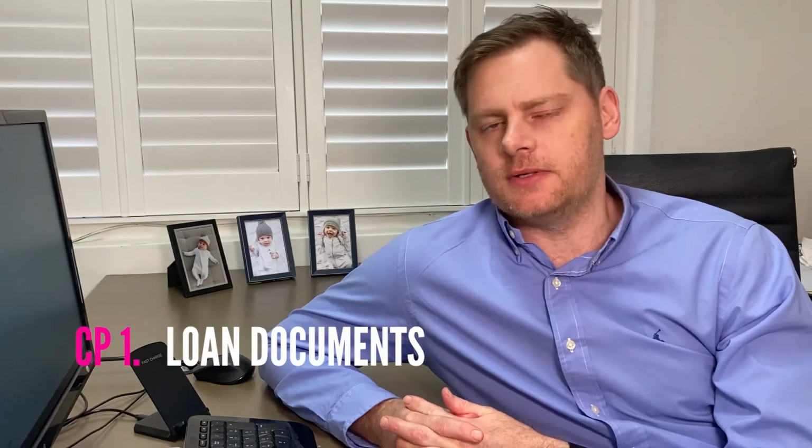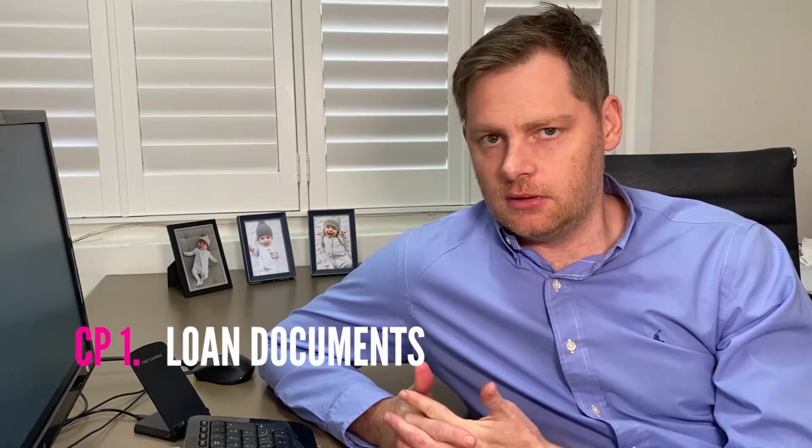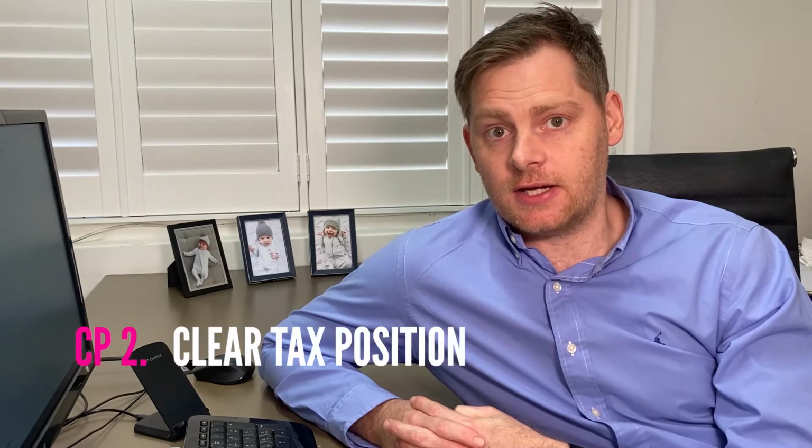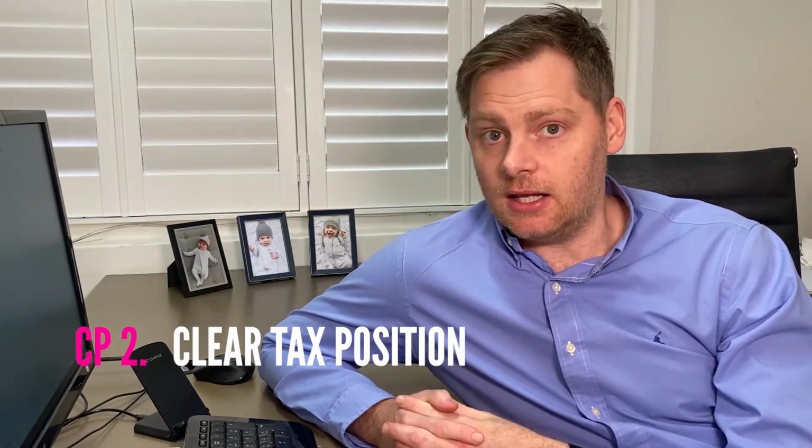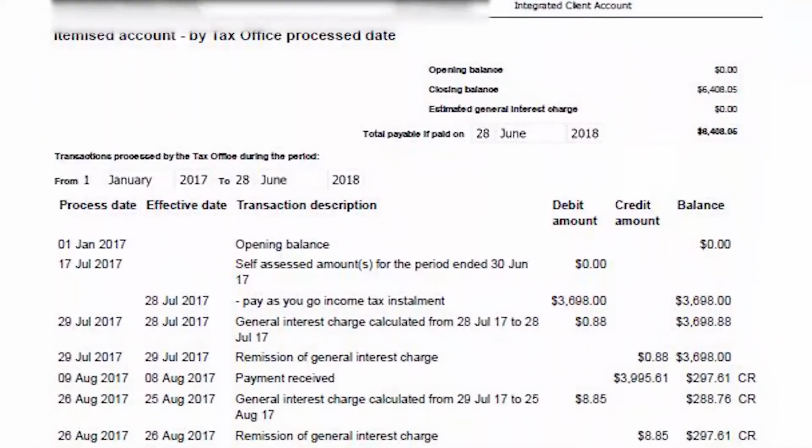The lender will want you to sign their loan documents, such as the facility agreement, mortgages, guarantees, and any other ancillary loan documents. The lender will want to see that you have a clear tax position across your income tax, GST, and payroll tax, depending on your circumstances. They verify this by requesting copies of your ATO portal statements, in terms of your integrated client account and income tax account statements.